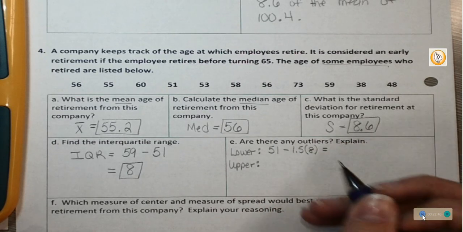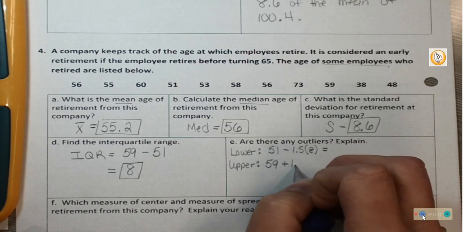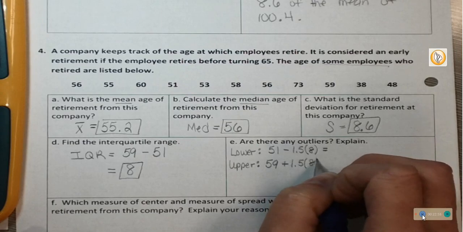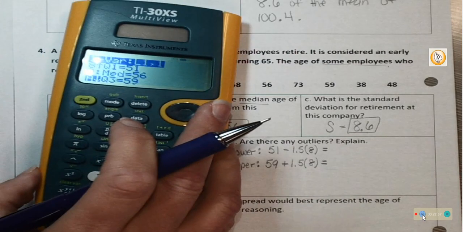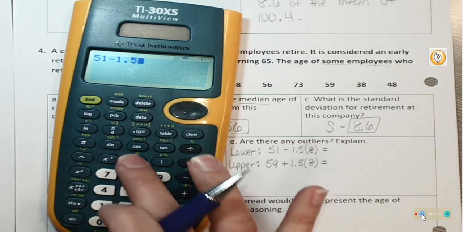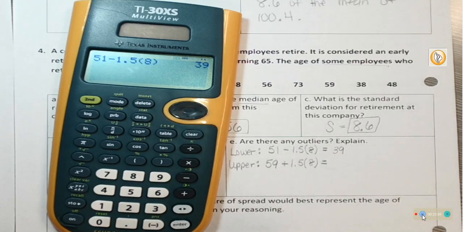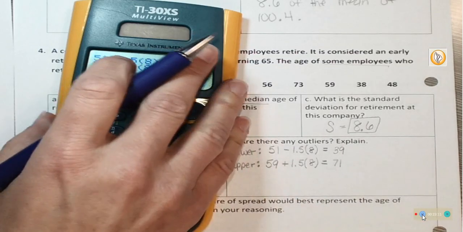My upper boundary is going to take that upper quartile, the third quartile, and make it go above by adding 1.5 times 8. So then I grab my calculator and I do 51 minus 1.5 times 8, and I get a lower boundary of 39. I add 1.5 times 8 to the 59, and I get an upper boundary of 71.